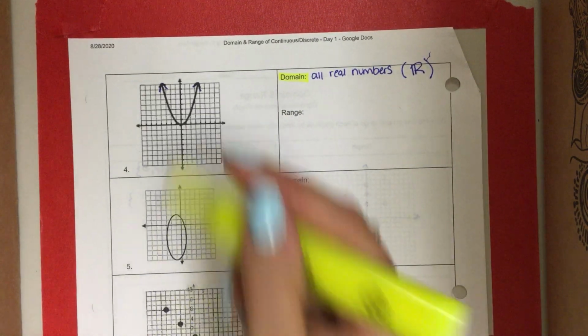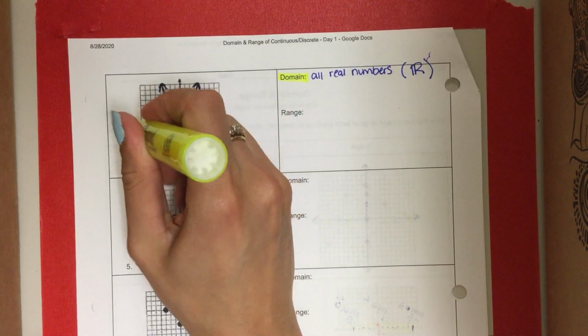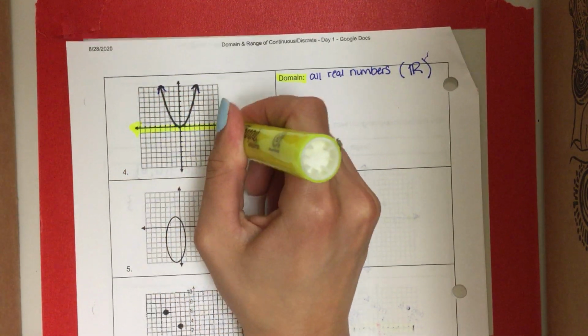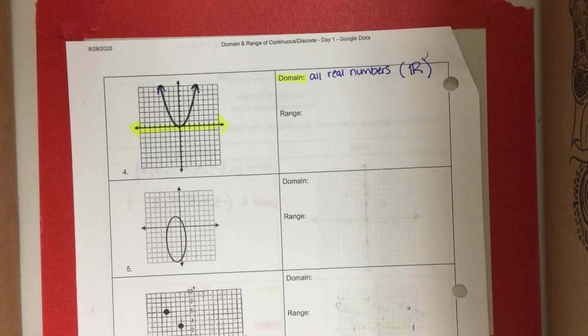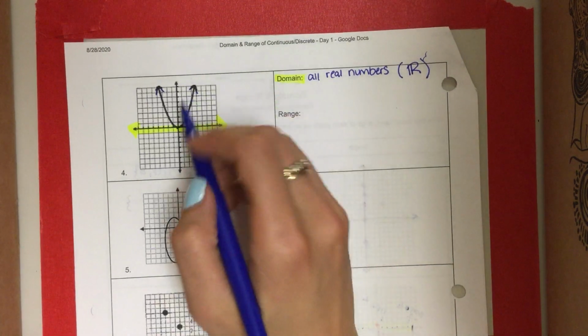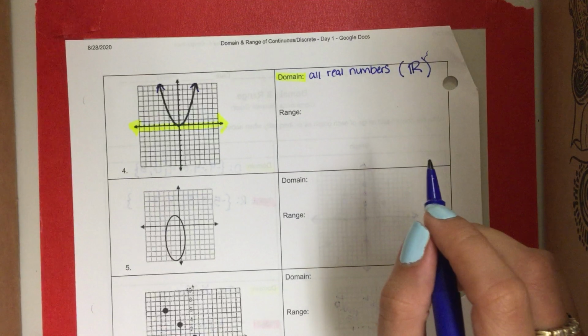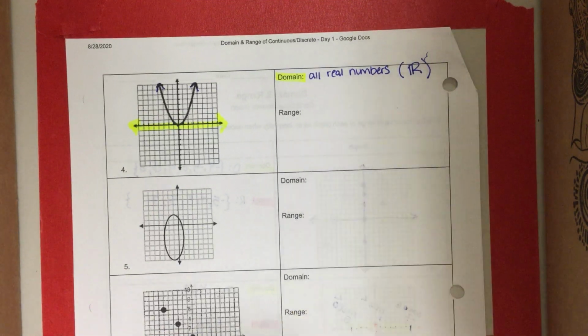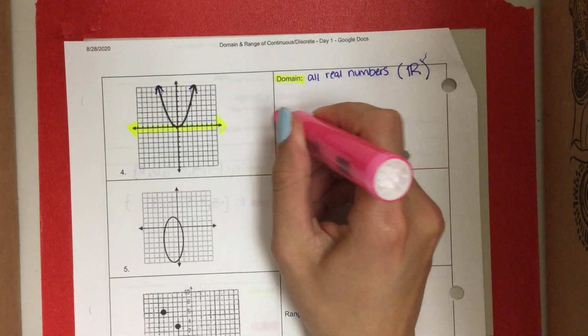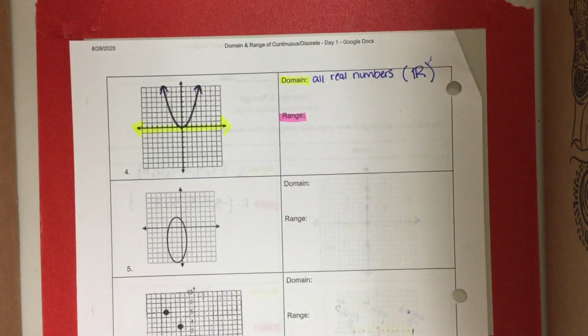So I'm just going to highlight the whole axis here with arrows showing we're using every single x value. Now we could be using a half too, not just whole numbers. So like a half, 1.5, 2.5. So decimals are included there in all real numbers. Your range is your y values, right?